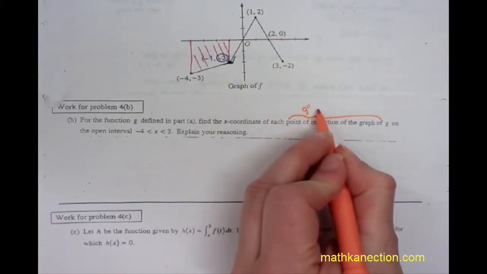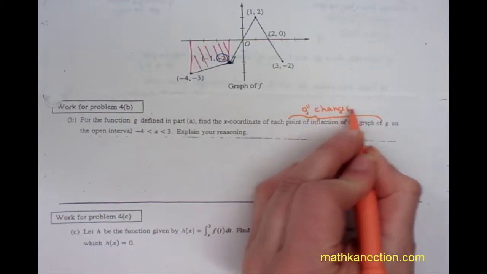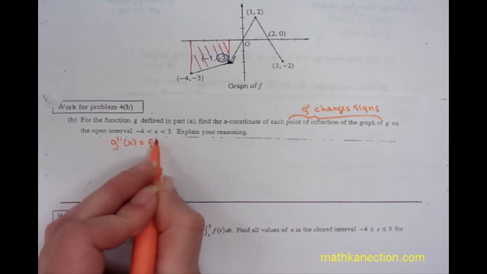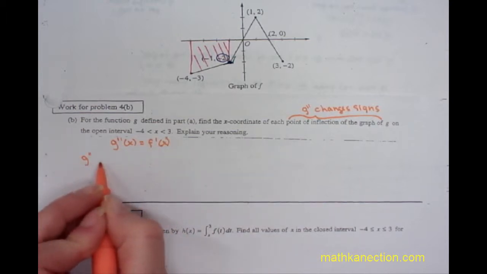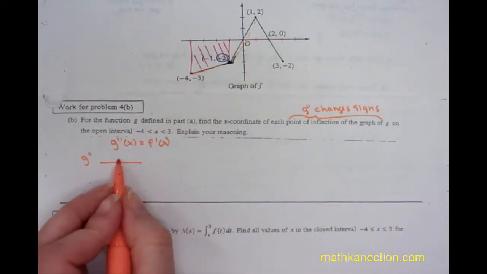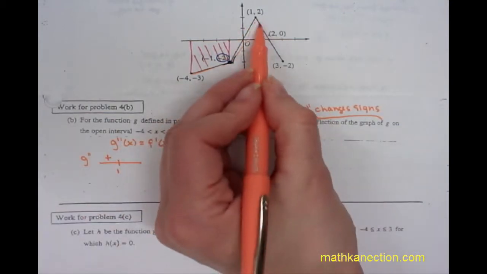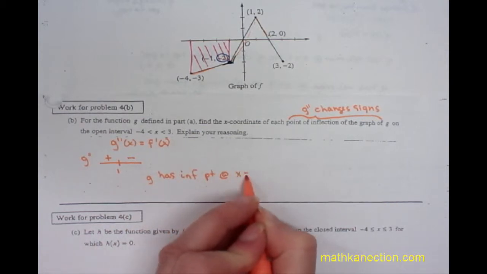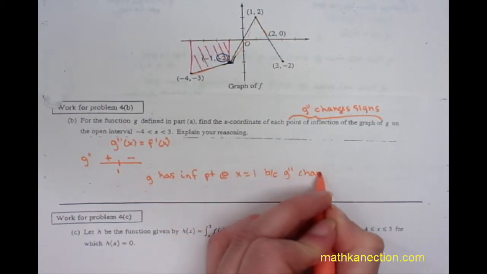To get a point of inflection on the graph of g, that's going to be when g double prime changes signs. So g double prime is equal to f prime of x. So to look at a g double prime number line, that's when f is increasing and then f is decreasing, so g double prime is positive and then negative. So g has an inflection point at x equals 1 because g double prime changes signs at x equals 1.